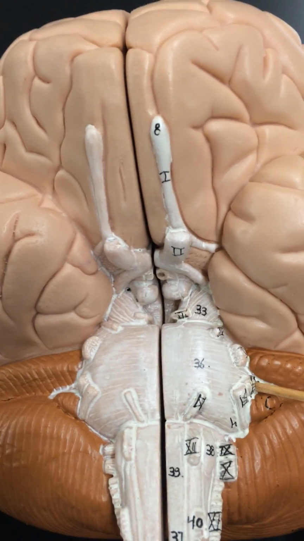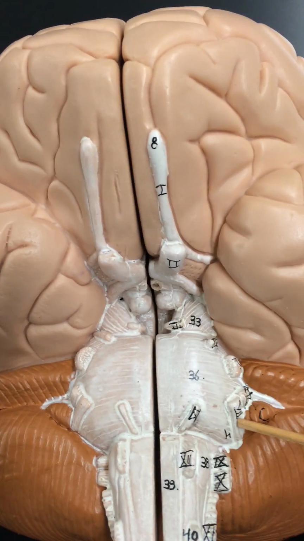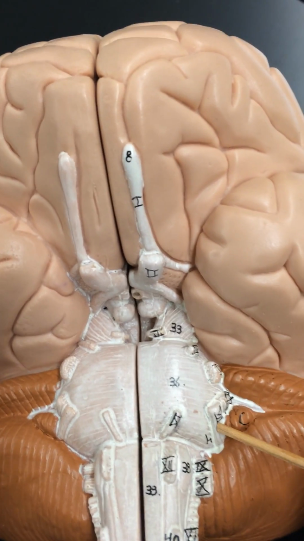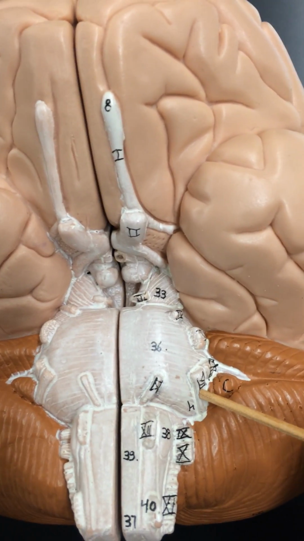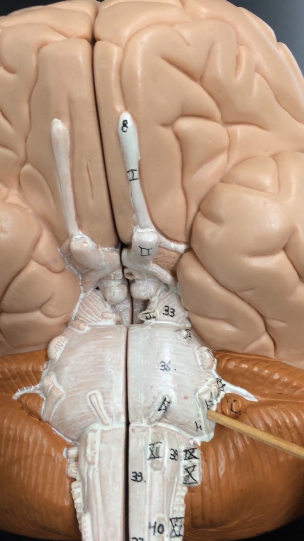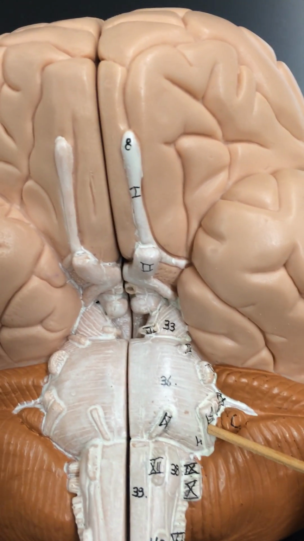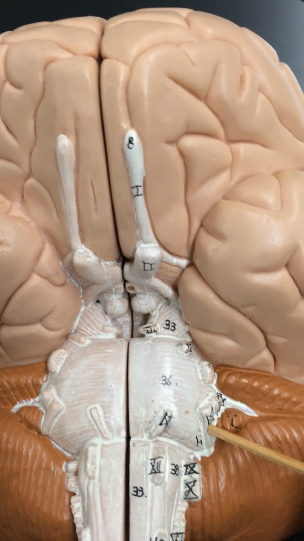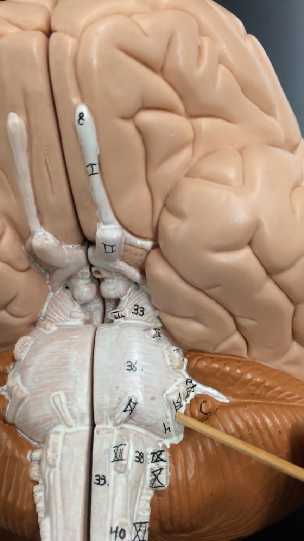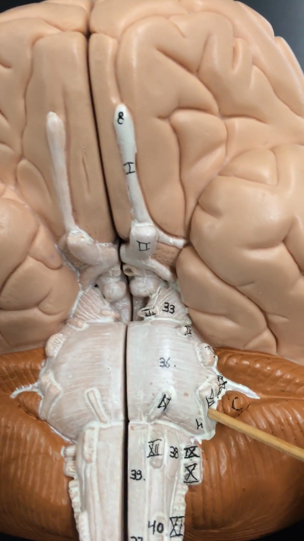Number 8 is vestibulocochlear. Oh, let me just finish up. There's actually 5 branches of the facial nerve. So those branches are temporal, zygomatic, buccal, mandibular, and cervical. And the mnemonic to remember those is Ten Zebras Bought My Car.